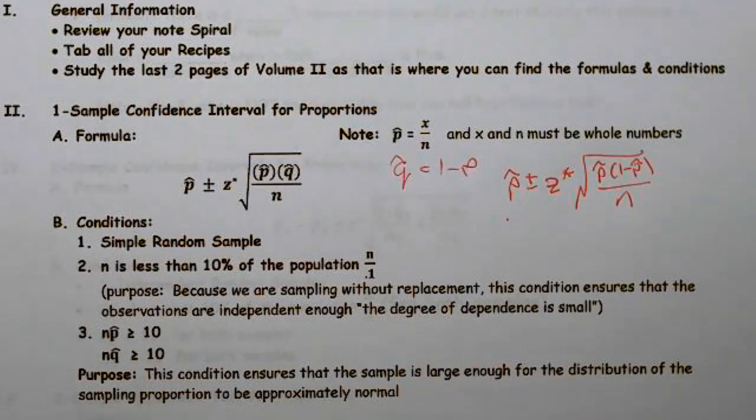Please remember, we talked about the giant pile of M&Ms, and I keep going back to that because hopefully it'll stick. I go and take one red M&M. Consequently, the proportion of red M&Ms changed, but it only changed slightly. So as long as the sample is less than 10%, we don't worry about it.